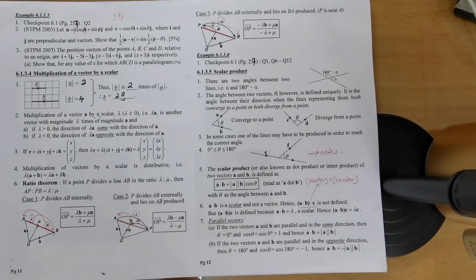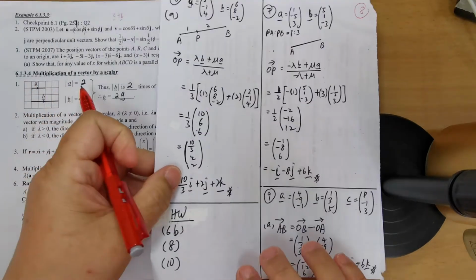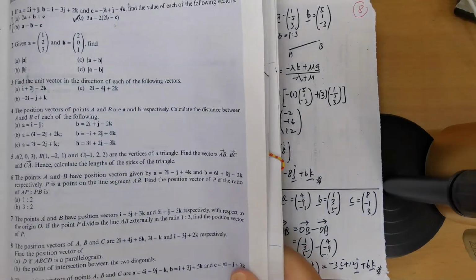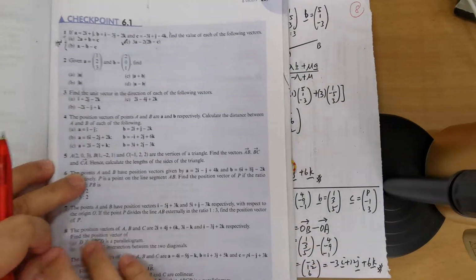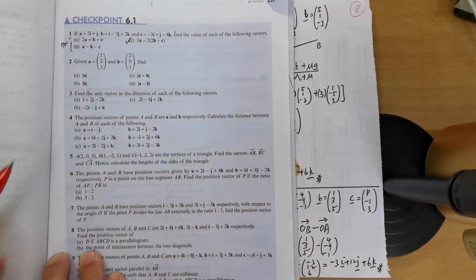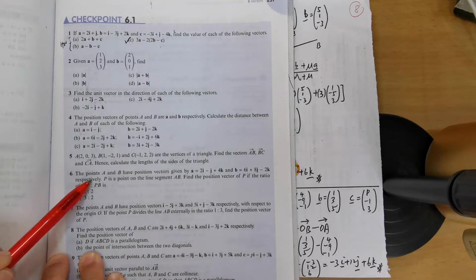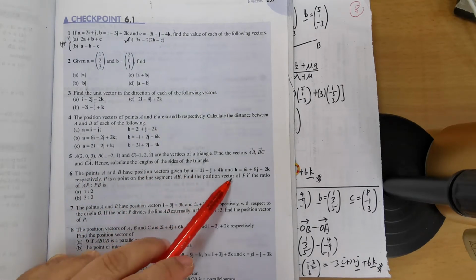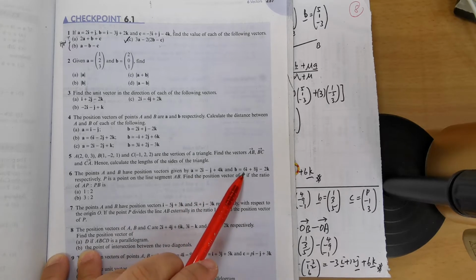Alright, then we will go to question 6. Okay? So let's look at the question. The points A and B have position vectors given. So you are given OA and OB.